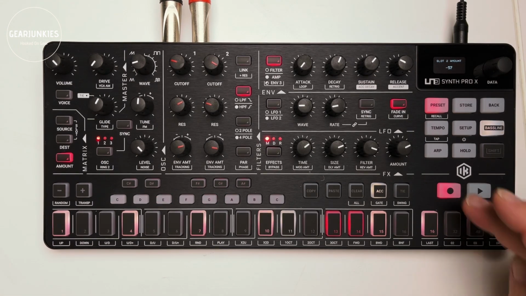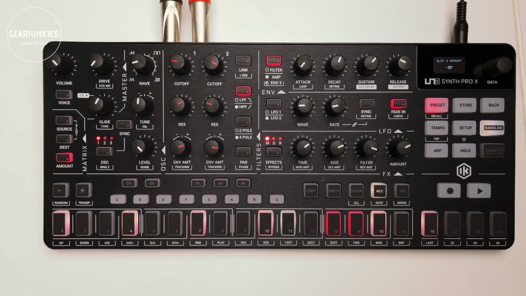Well, it's not exactly the effect that I imagined, but you get the idea. There are many sources and destinations, and there are 16 matrix slots that you can use for this.